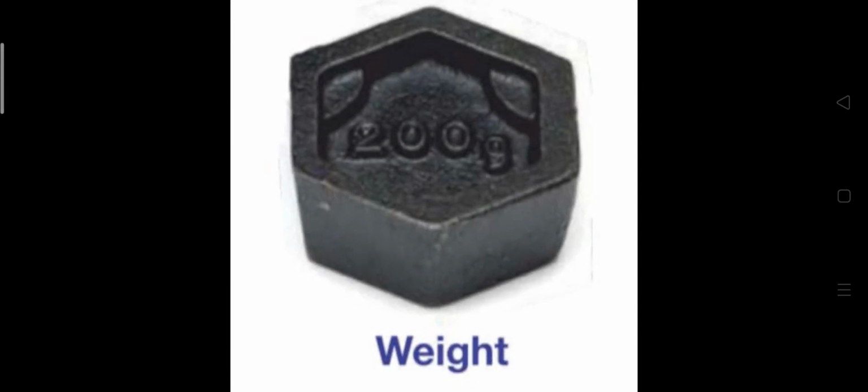This is weight. It is a piece of metal used to weigh how heavy an object or quantity of a substance. It has 6 sides, so it is hexagon shaped weight. A figure with 8 straight sides is called octagon. 1, 2, 3, 4, 5, 6, 7 and 8.